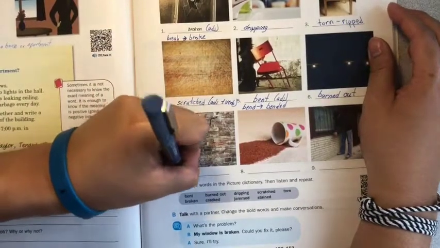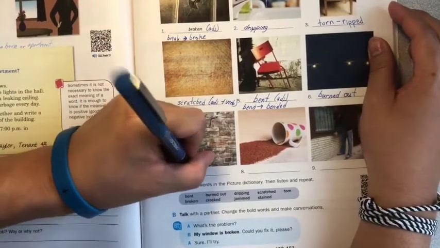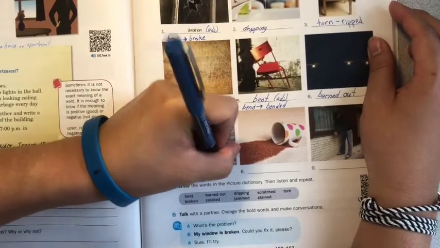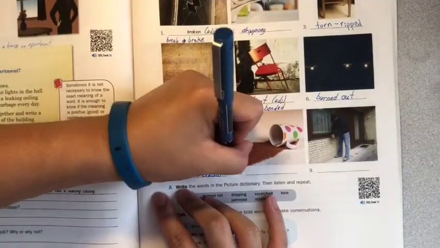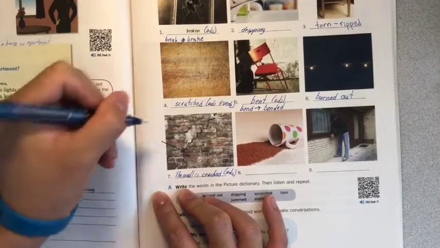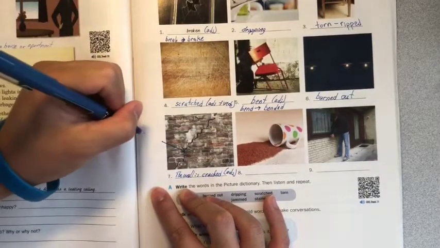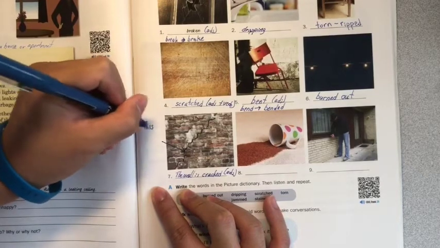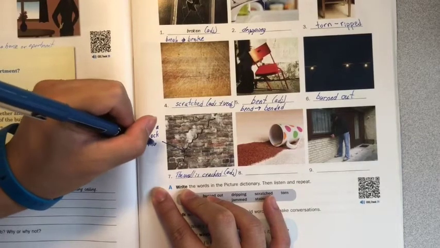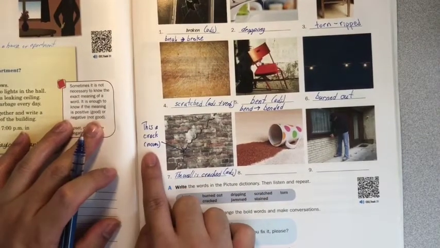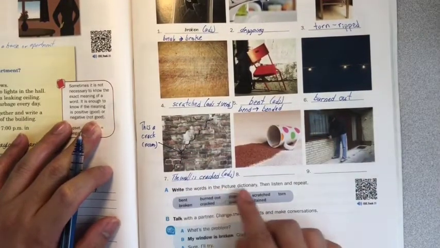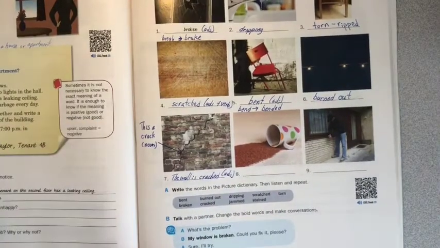So we say the wall is cracked. The wall is cracked. Cracked is an adjective. If we want to talk about this as a thing, we say this is a crack. This is a crack, a noun. It's a thing. So this is a crack. The wall is cracked.